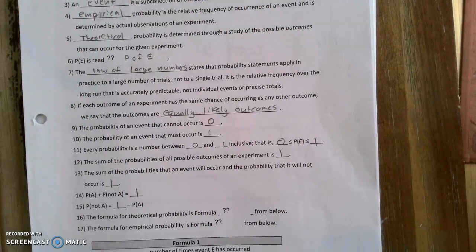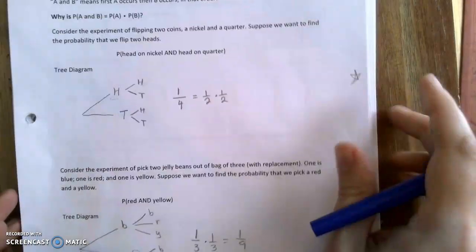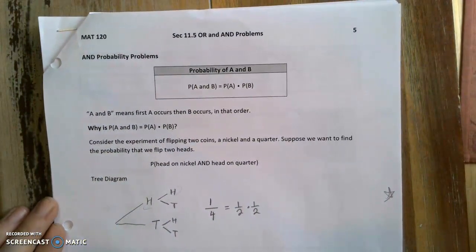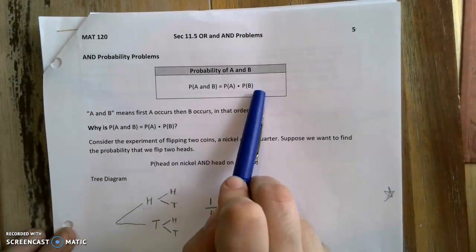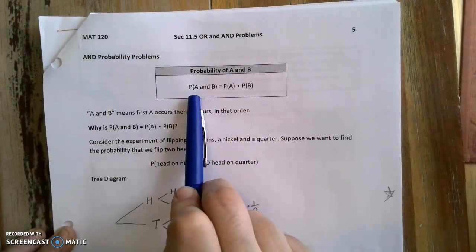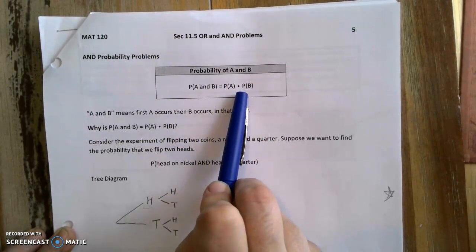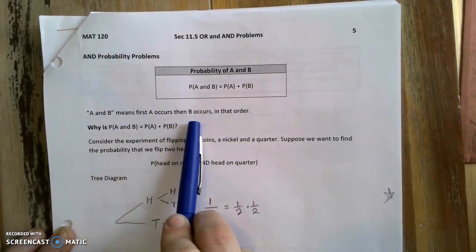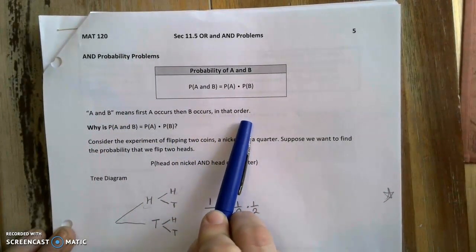All right, next we have AND probabilities. So our AND probabilities for us in this book, we're going to multiply these together. If we have P of A and B, that's P of A times P of B. A and B means first A occurs, then B occurs in that order.